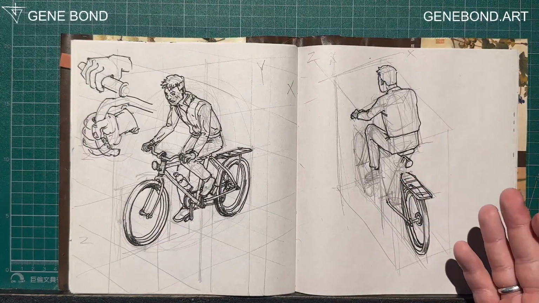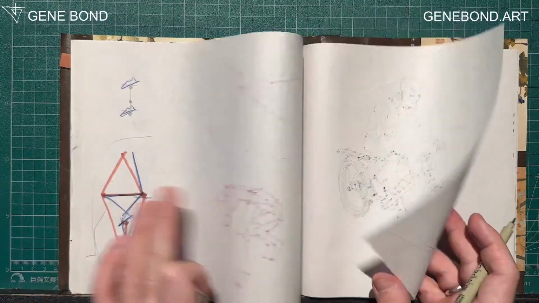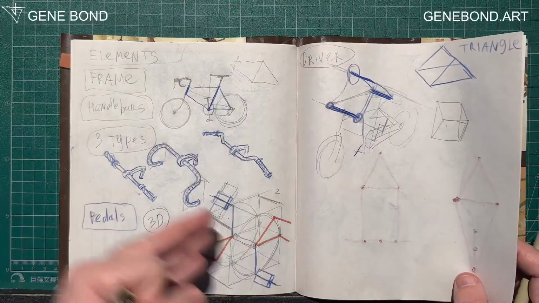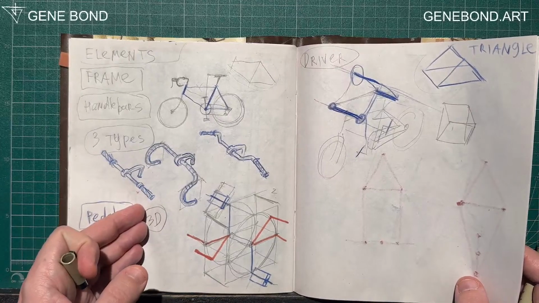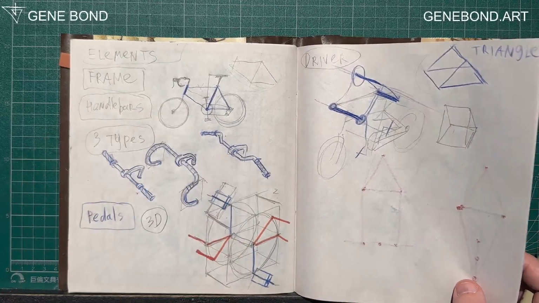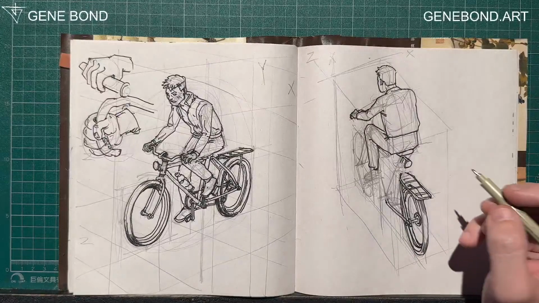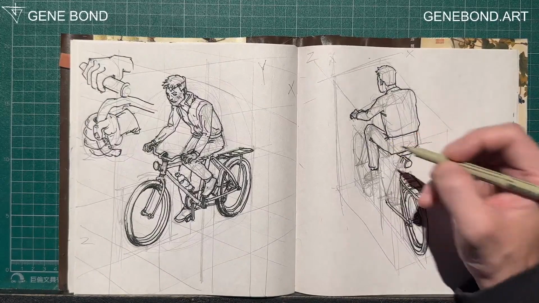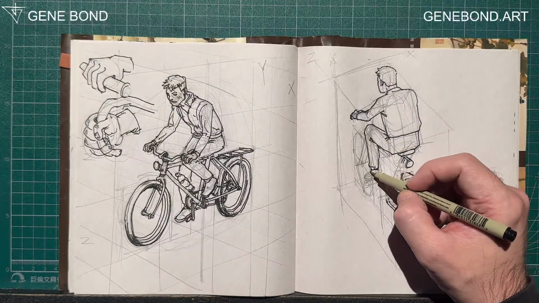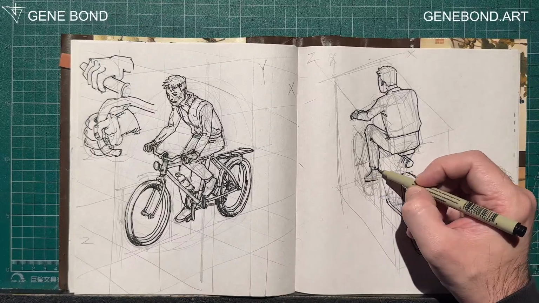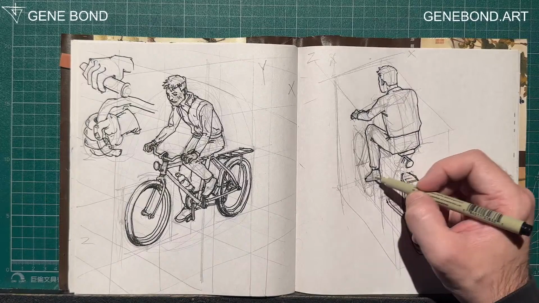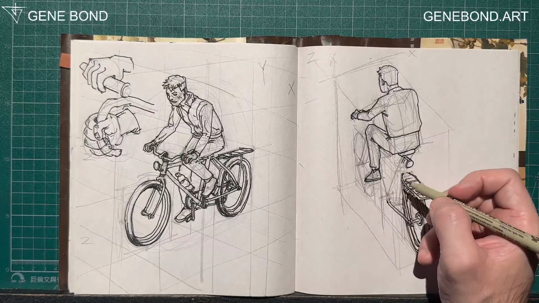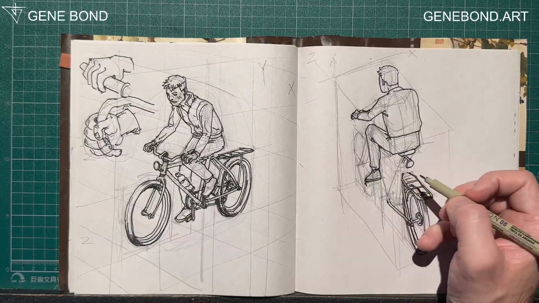This one I drew without any reference. It's just, like I say, all the knowledge I use is just what kind of construction for handlebars, frame and pedals, just all. And like I say, if you practice some time with this stuff, you will be very fluent with drawing from reference or from real life.